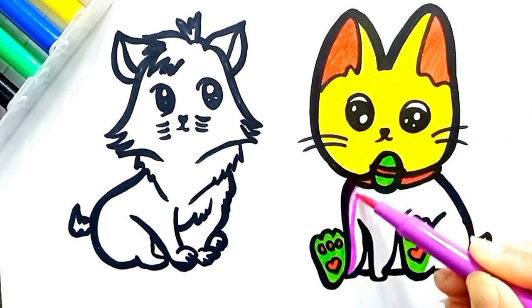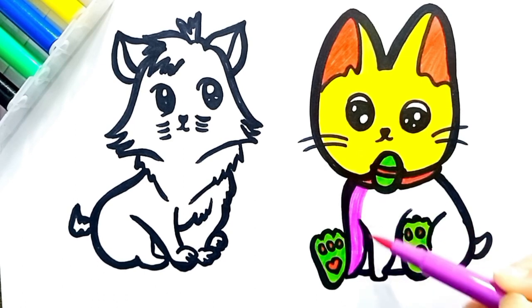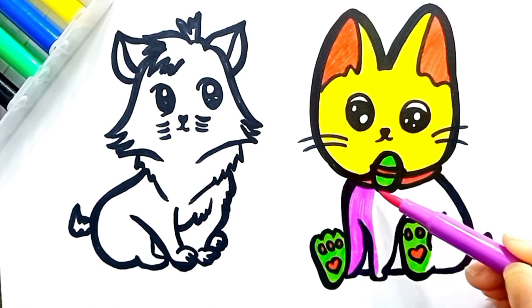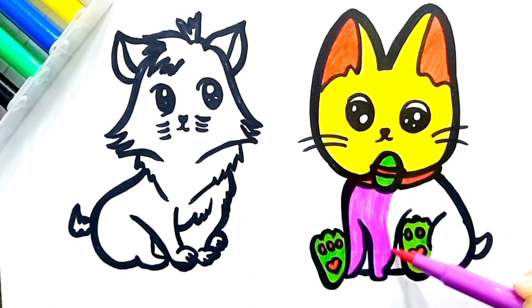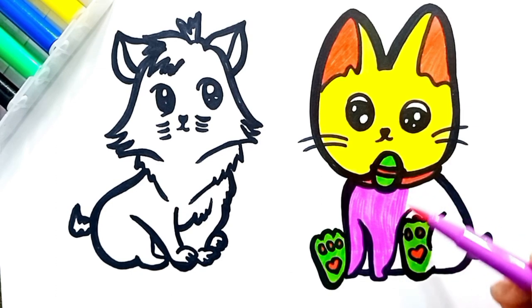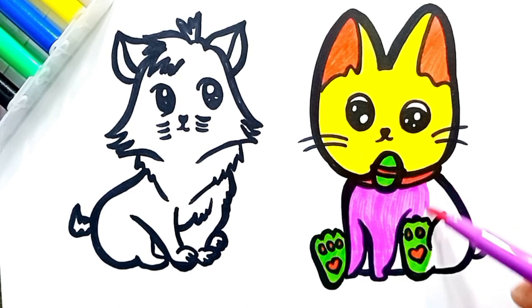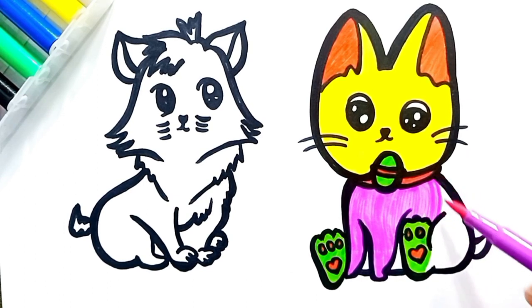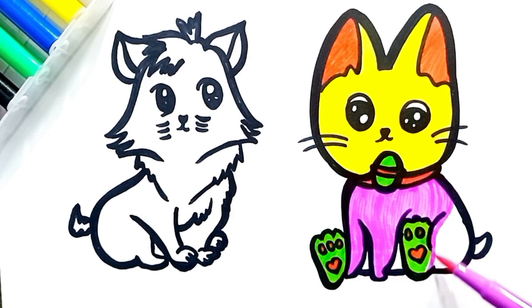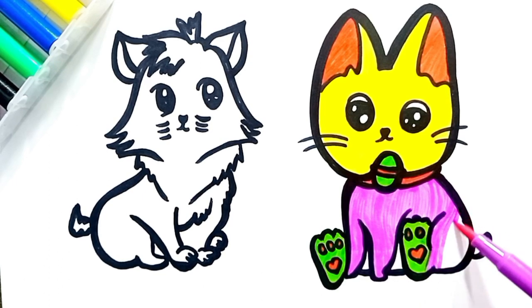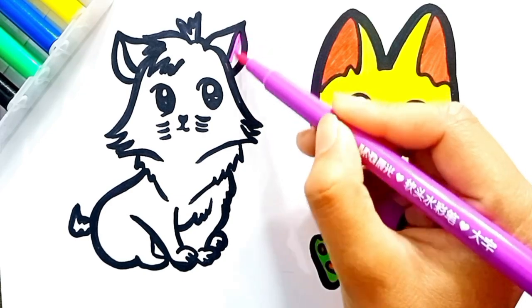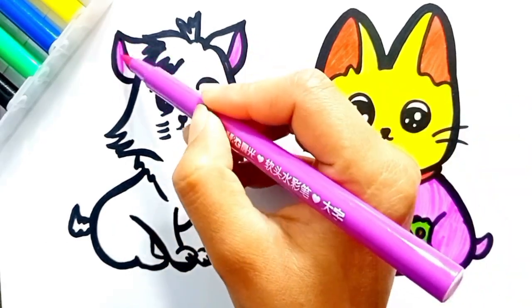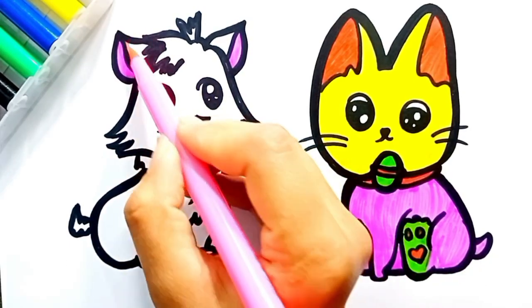Pink. Wow, this is beautiful. I'm choosing pink again. This is light pink color.